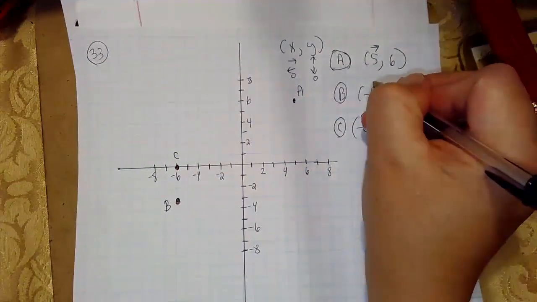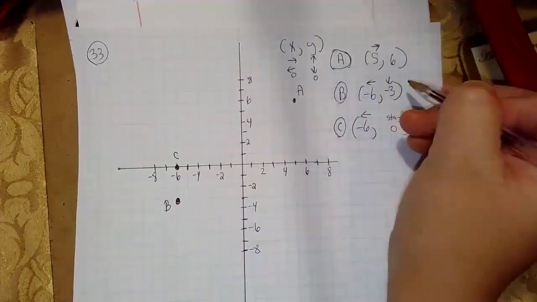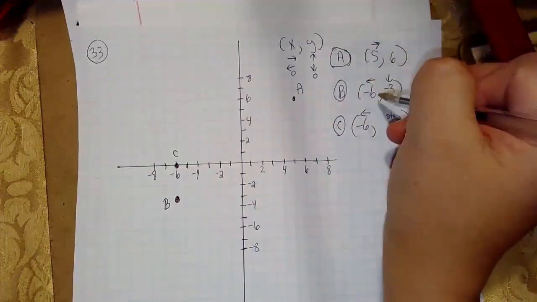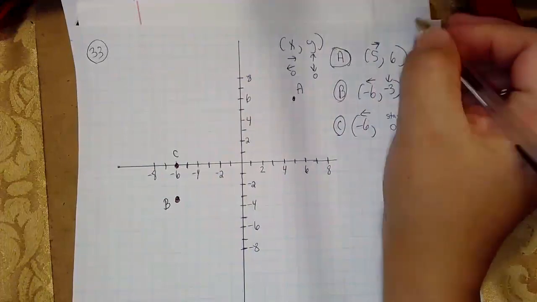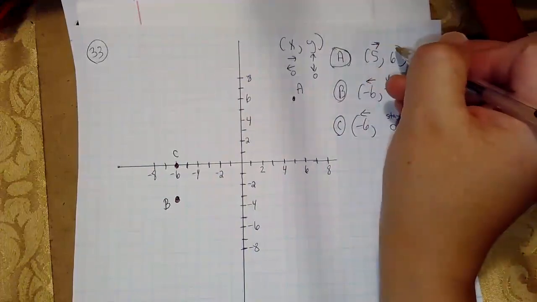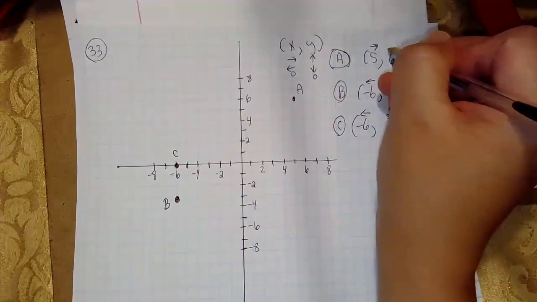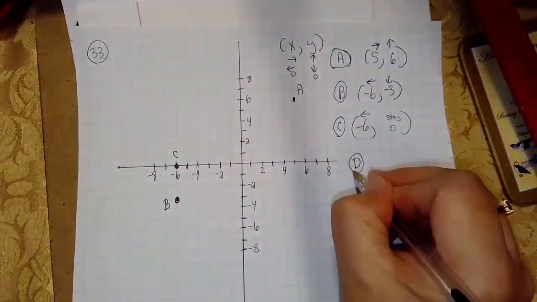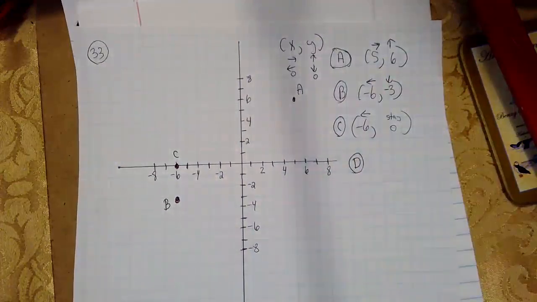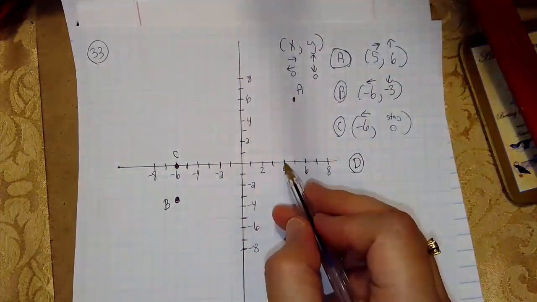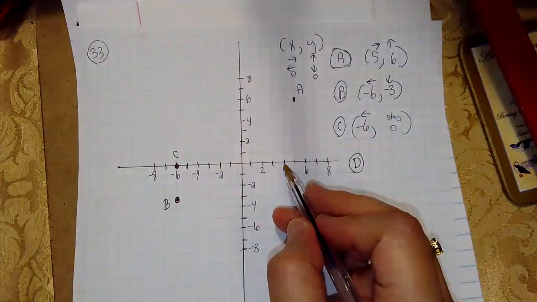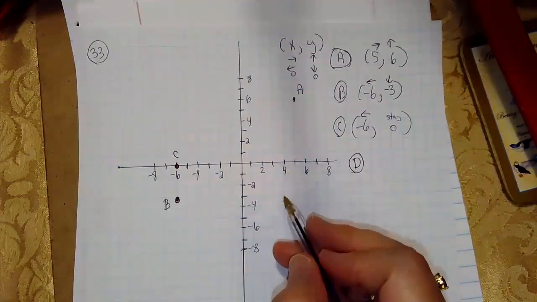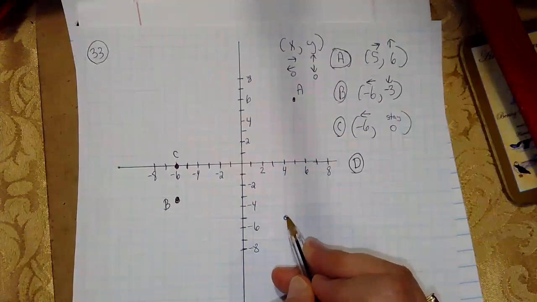So it moved right, and then it stayed at 0. This one moved right, and then it moved down. This one moved, sorry, left, left. Okay, this one moved right, and then up. Okay, and then D, for me, it looks like it generated starting here, and then it also went down to here.